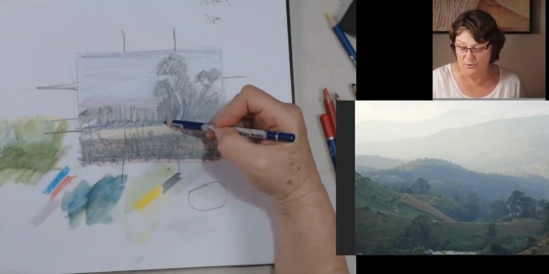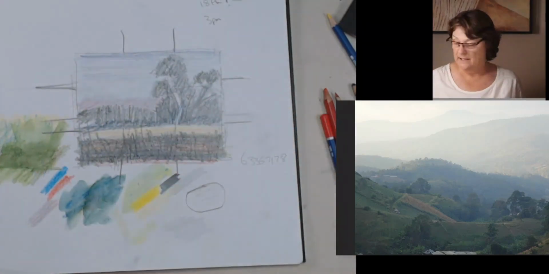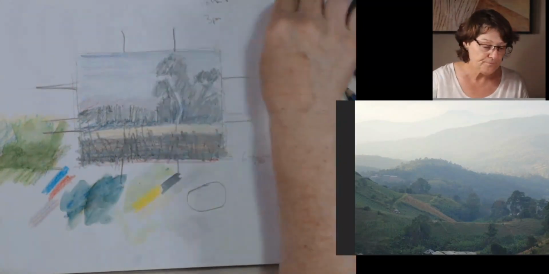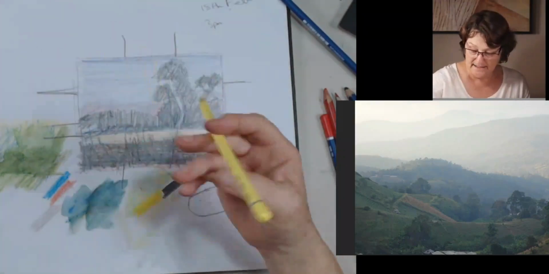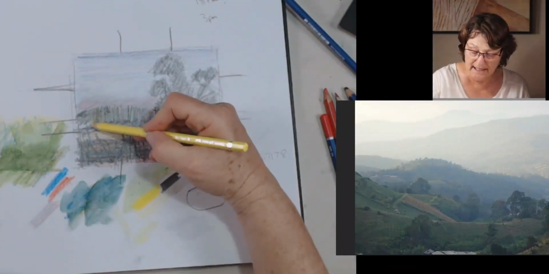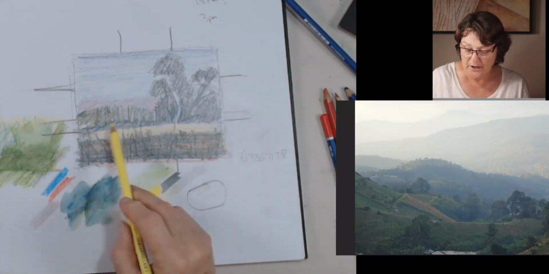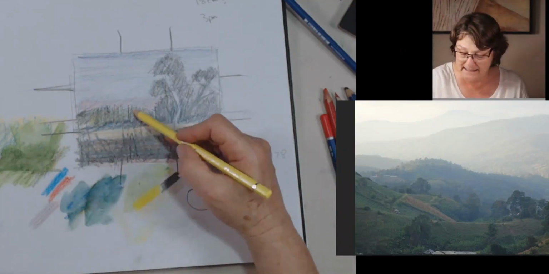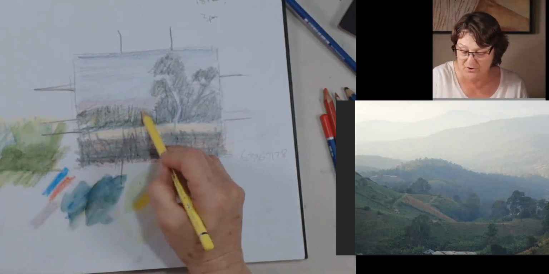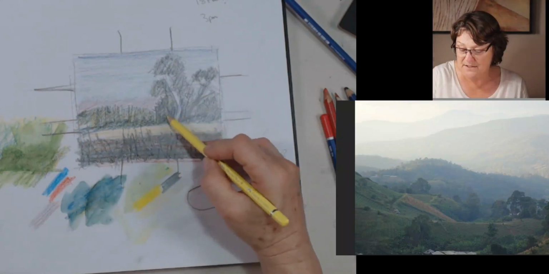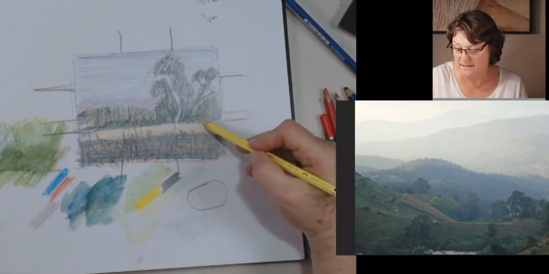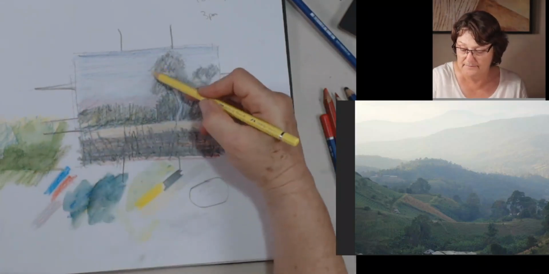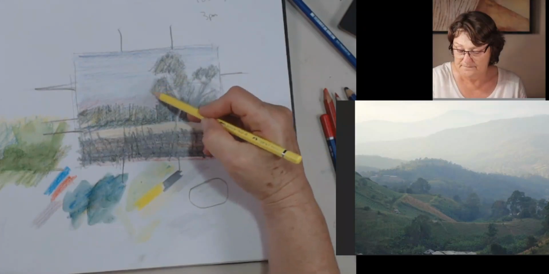This is a warm blue, but I'm not using it very heavily, so it shouldn't come forward too much. And I might use a cool yellow, which will help push it further back than this. Now I'm not sure if you're actually seeing that effect in this demonstration, that these cool greens look further back than these warm greens here.